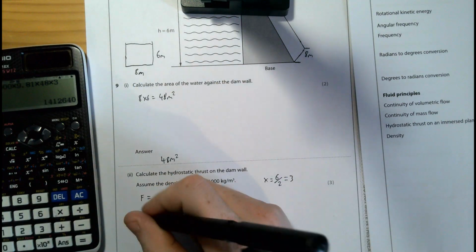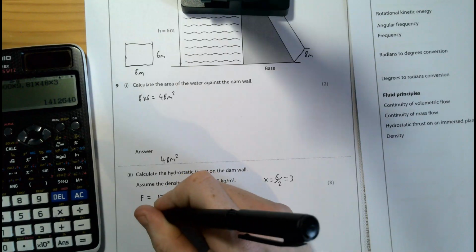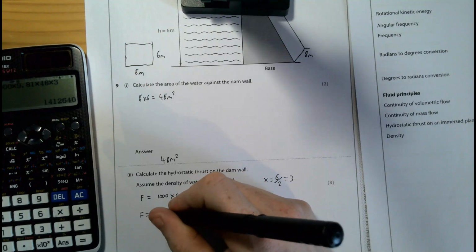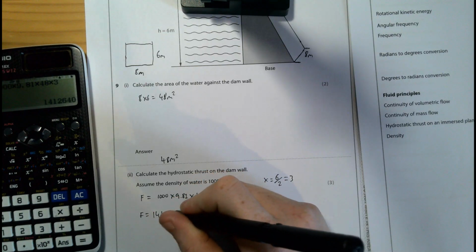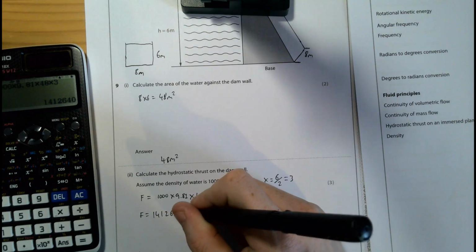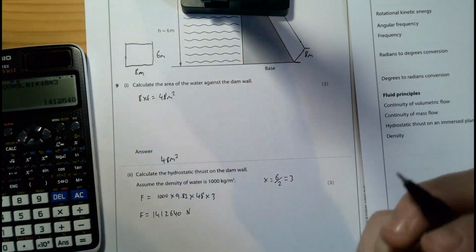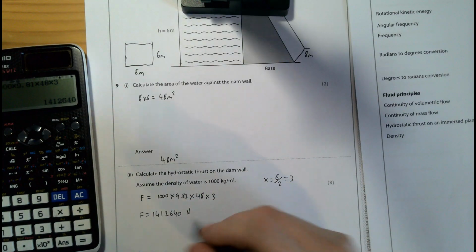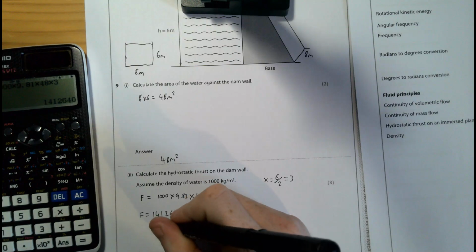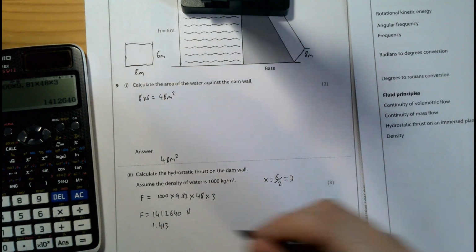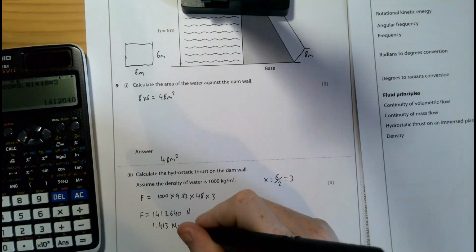So that's going to be a force equal to 1,412,640. I'm going to do some rounding here. Let's get that down to 1.41 mega newtons.